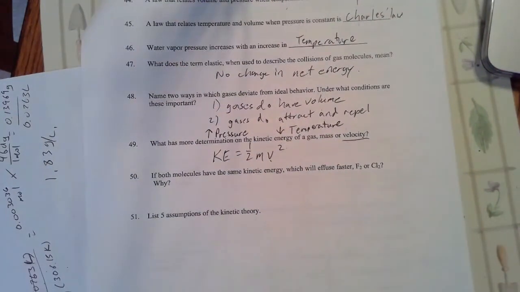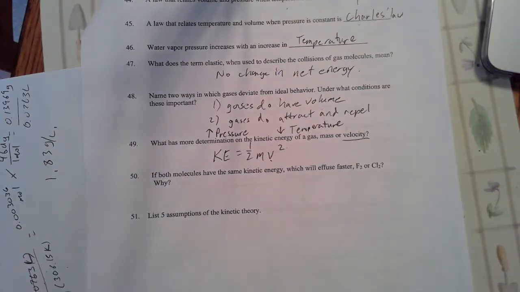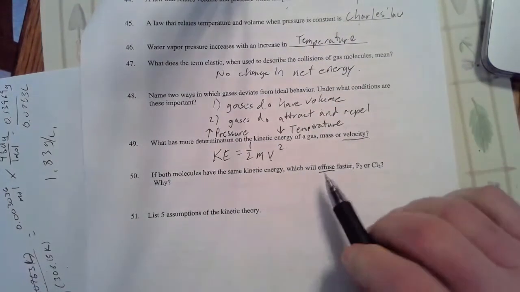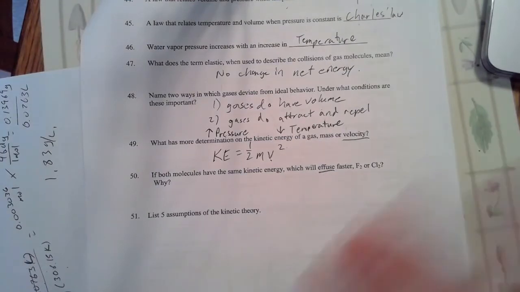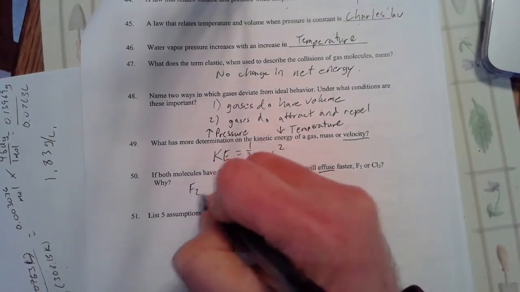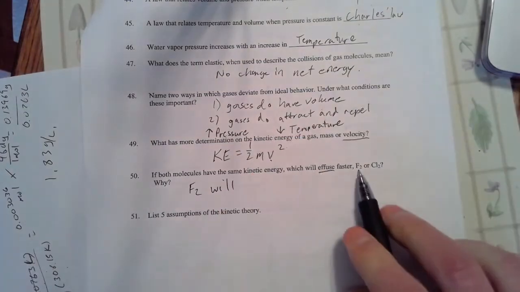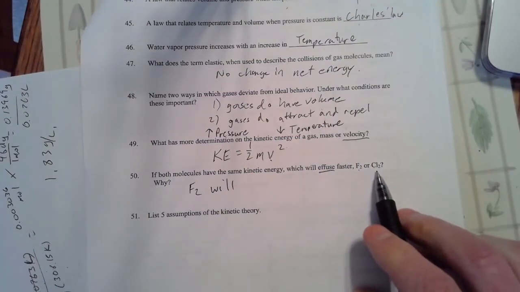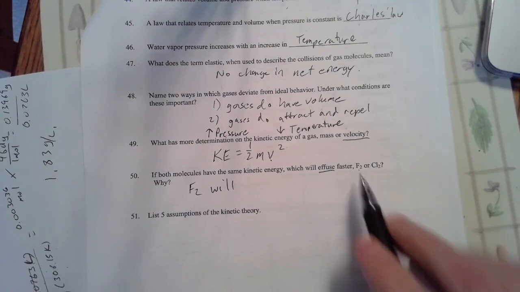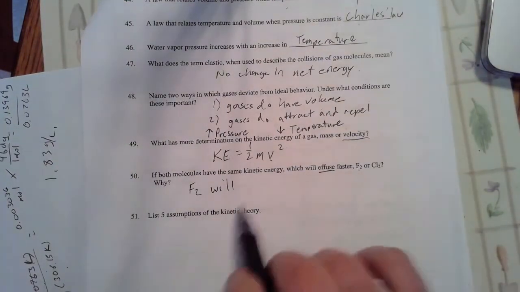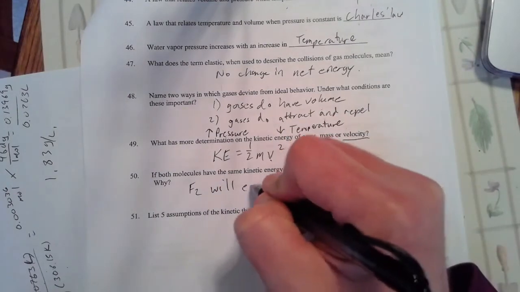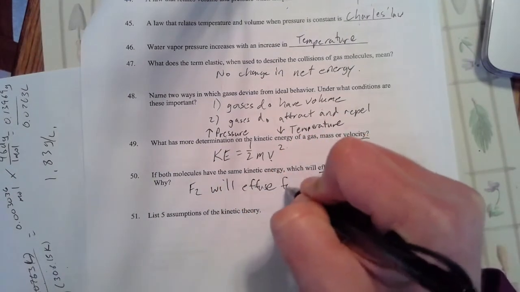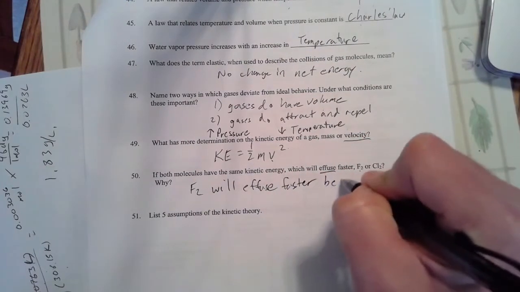If both molecules have the same kinetic energy, which one will effuse faster? If effusion is, let's say you puncture a container and that hole is there, effusion is how fast they can get out of the hole. F2 will, because this is like 70 some, and this is like 38 for its atomic mass unit. So F2 will effuse faster because of less mass.